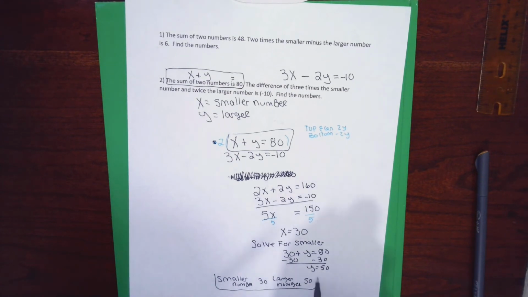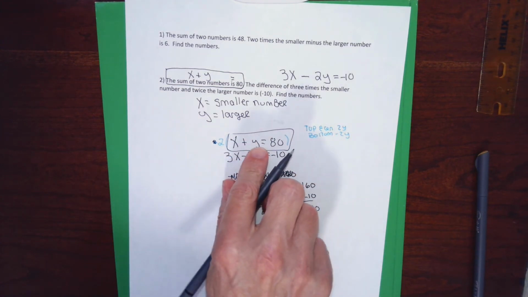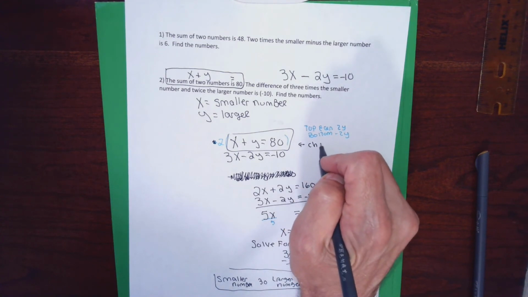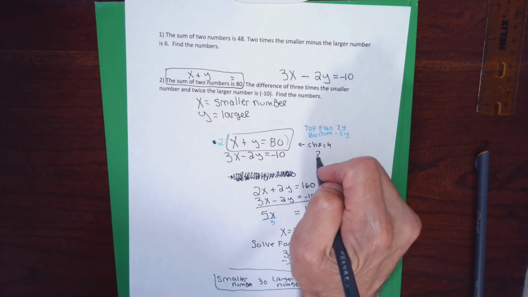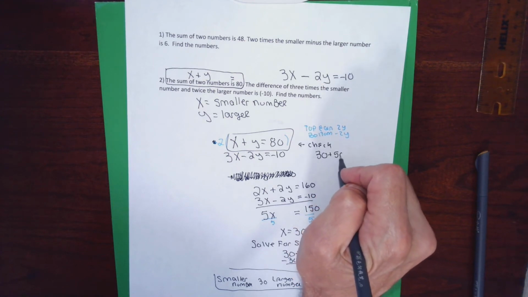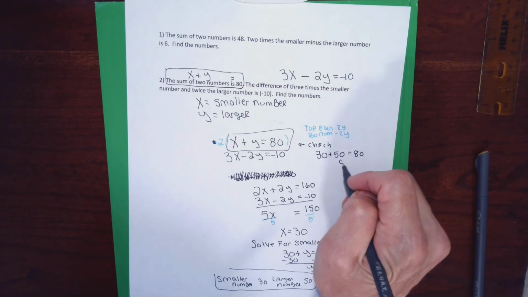I can check, I won't check all of these, but to check, if I plug 30 in for x and 50 in for y into the top equation, will it make the top equation true? And that I can do in my head just fine.